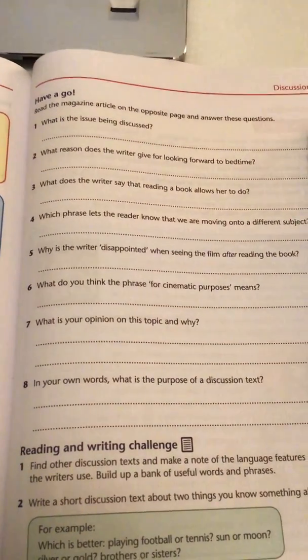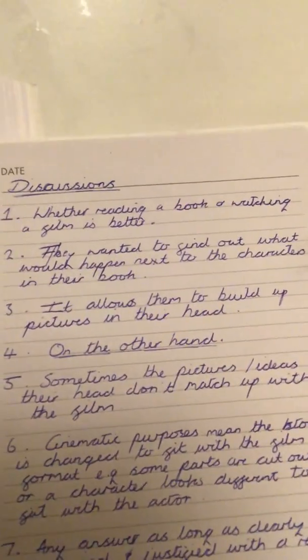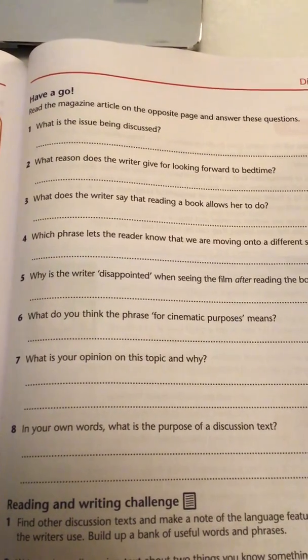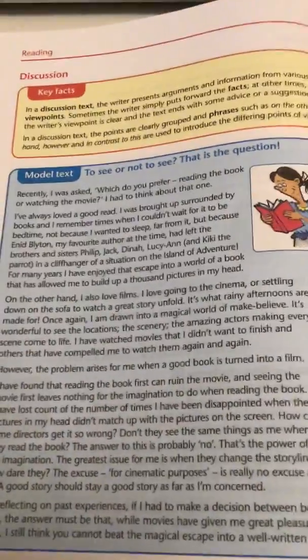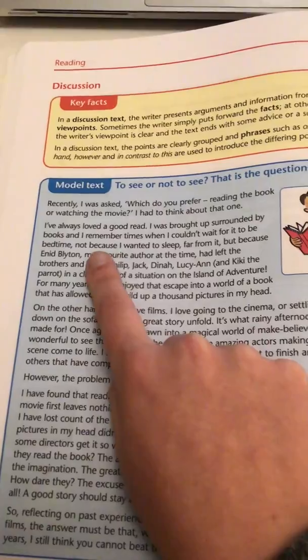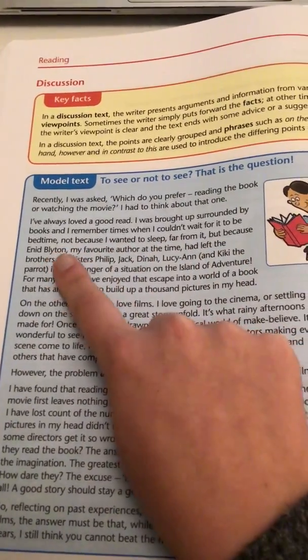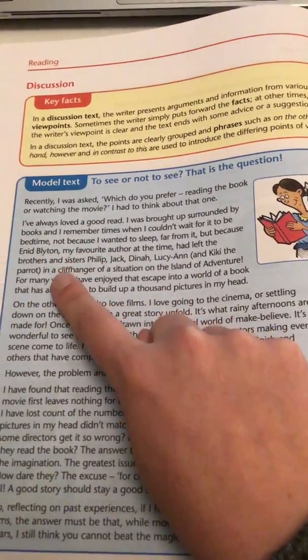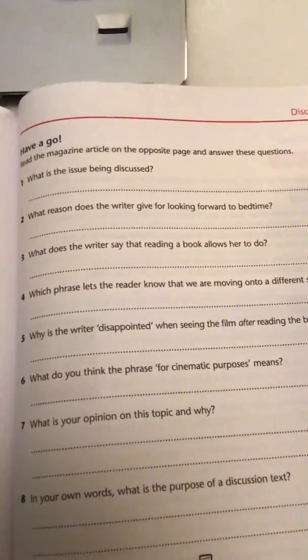What is the issue being discussed? The issue being discussed is whether reading a book or watching a film is better. What reason does the writer give for looking forward to bedtime? Now, if we find in the text, he talks about, "I couldn't wait for it to be bedtime, not because I wanted to sleep, but because Enid Blyton, my favourite author, had left the brothers and sisters in a cliffhanger in a situation." So we should be saying for this, they didn't want to go to bed because they wanted to find out what would happen next to the characters in their book. They wanted to see what was going to happen next in the story they were reading.